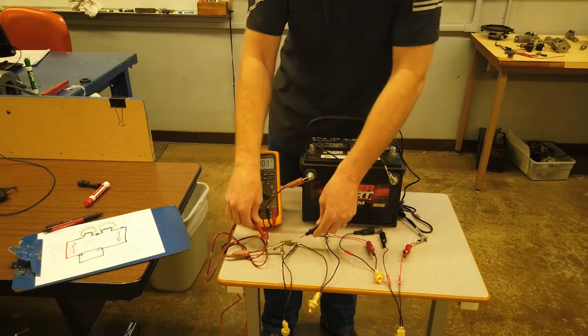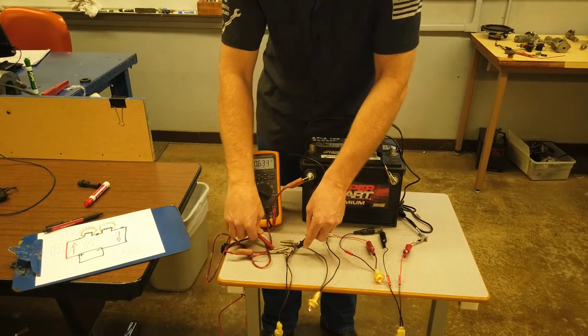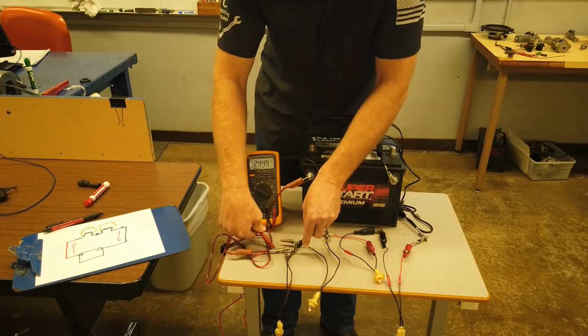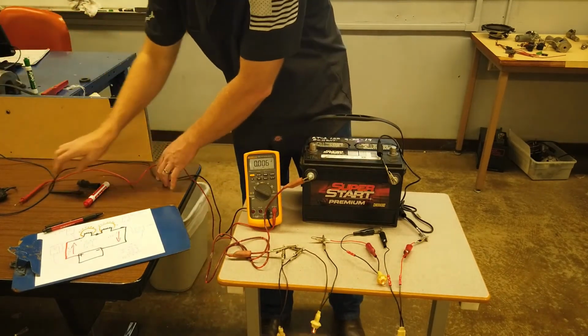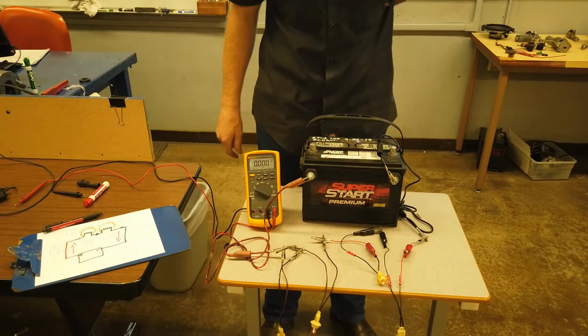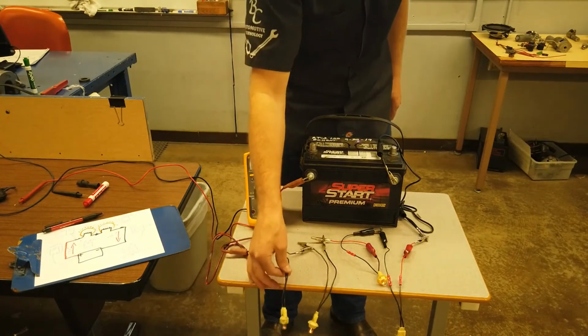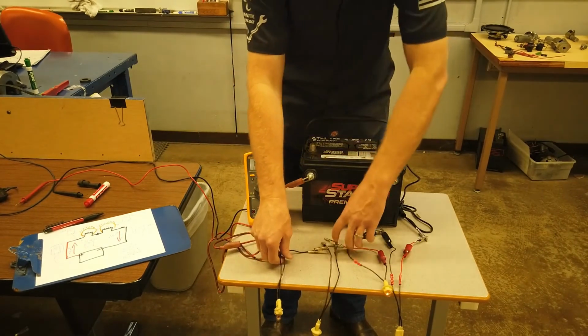As this one warms up, he'll probably start stealing a little more. Good enough. As it warms up, this one's voltage drop is going to increase, just like everybody else's.